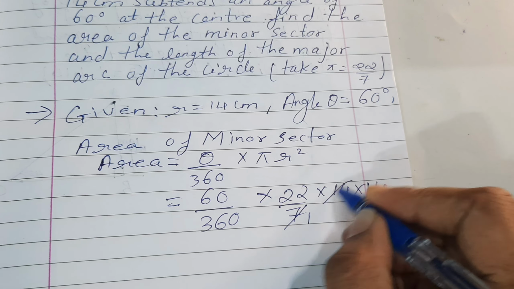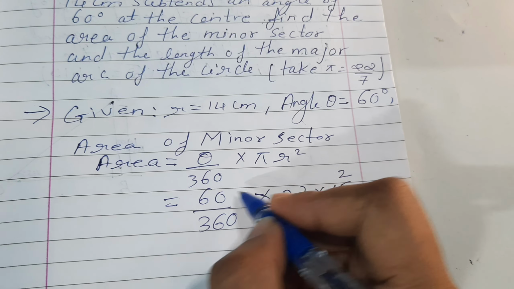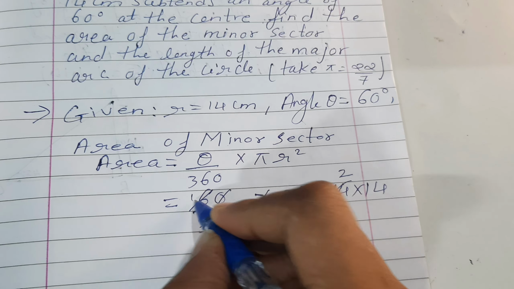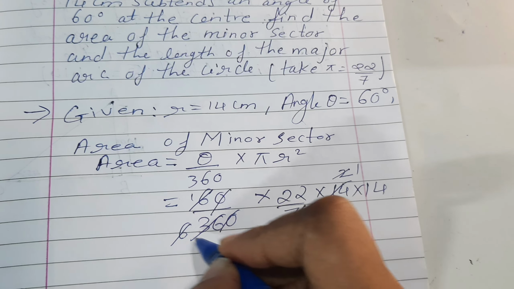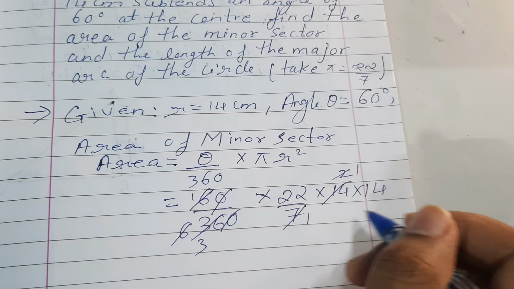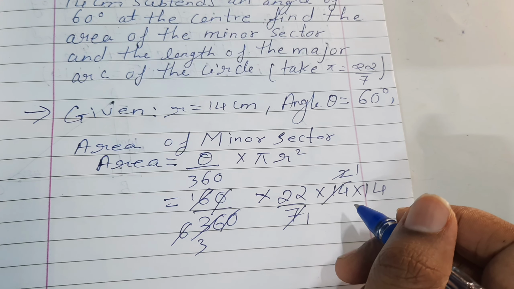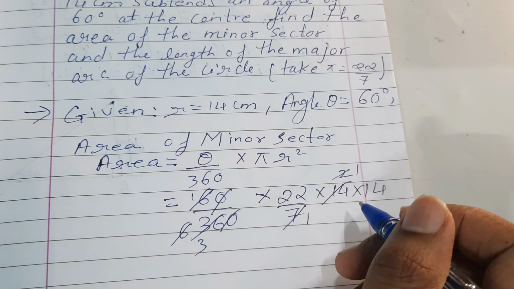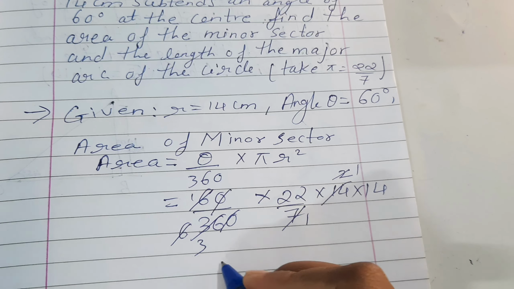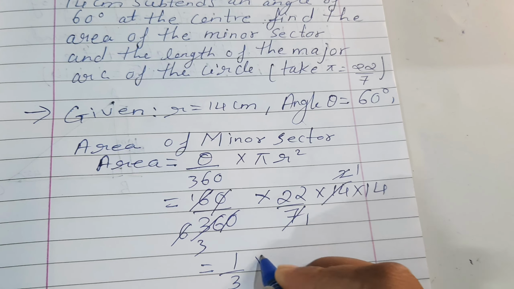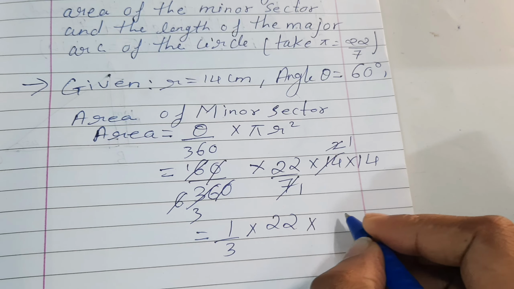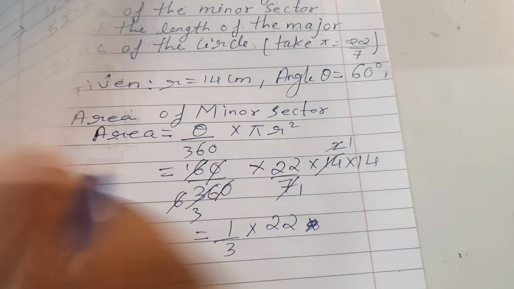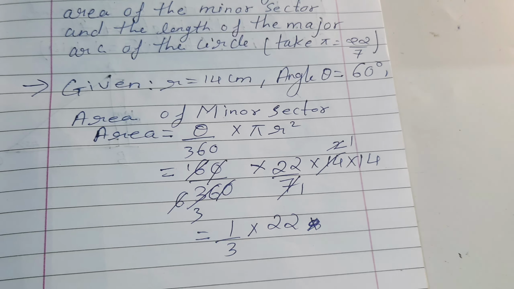7 ones are 7, 7 twos are 14, the 0s will get cancelled, 6 ones are 6, 6 sixes are 36, then 2 ones are 2, 2 threes are 6, then anything else is getting cancelled. So we are left with 1 upon 3 multiplied by 22, multiplied by, nothing is left. So what we have is 14 remaining.